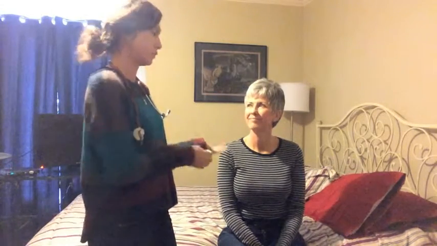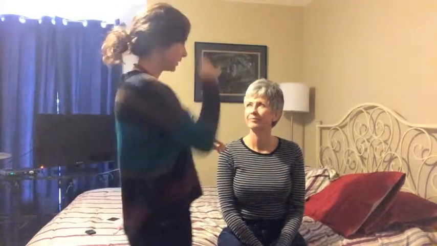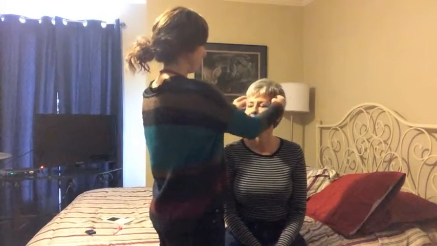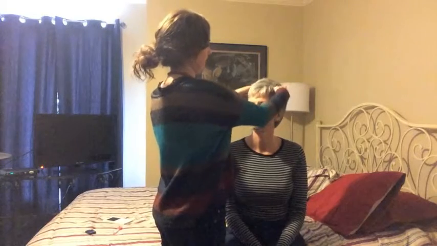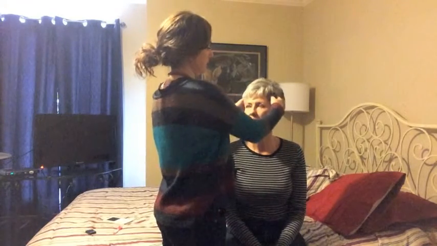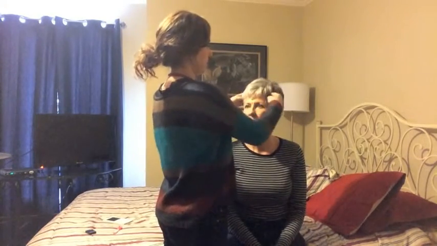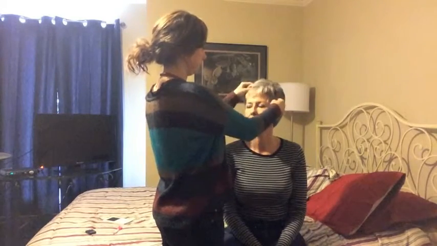So she has facial symmetry. Usually when you test facial symmetry, you could ask them to smile really big or puff out their cheeks. And her face is symmetrical. I'm going to palpate her scalp and just note any bumps or deformities that I feel on her scalp area.